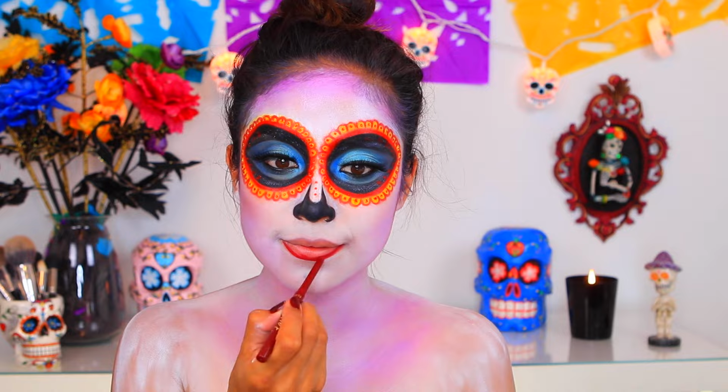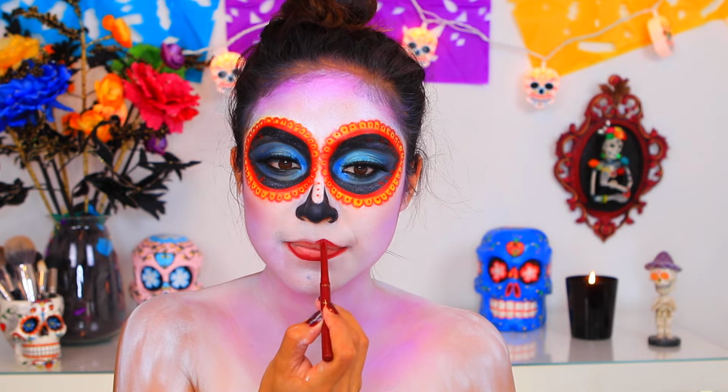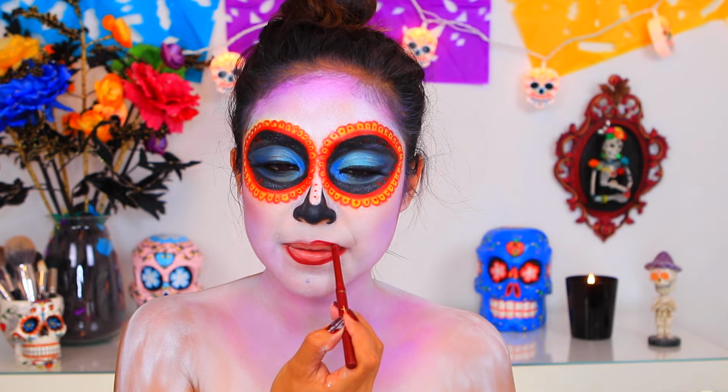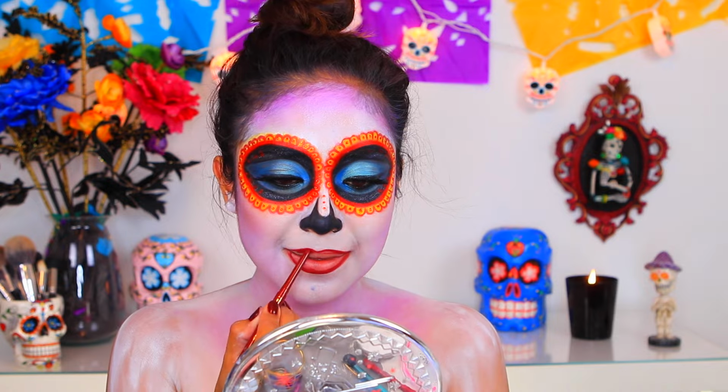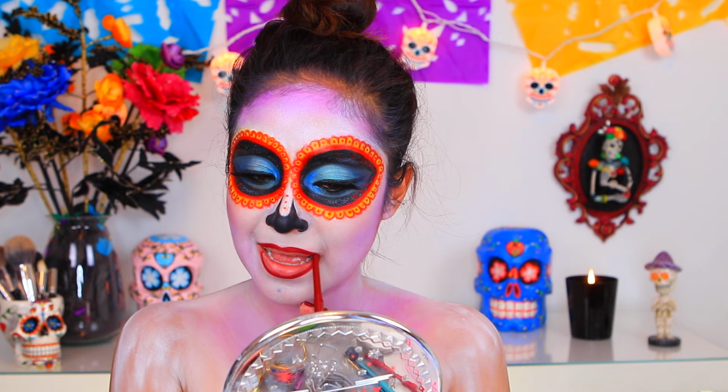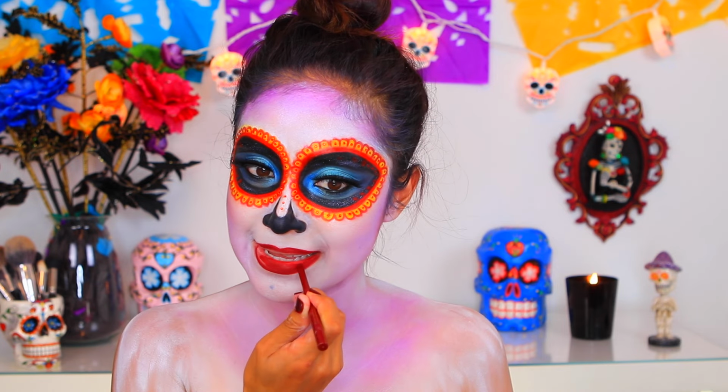And then I'm just going to take a matte red eyeliner, preferably one that is in a deeper side rather than bright. And I'm just going to trace the outline of my lips and fill them in.